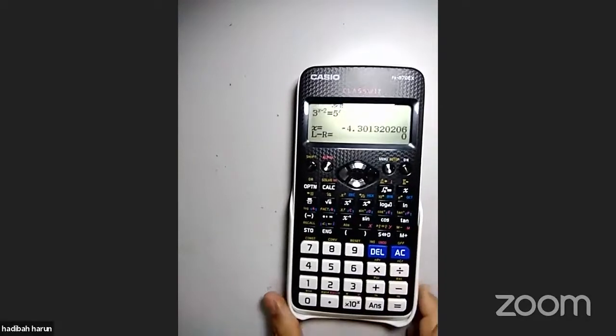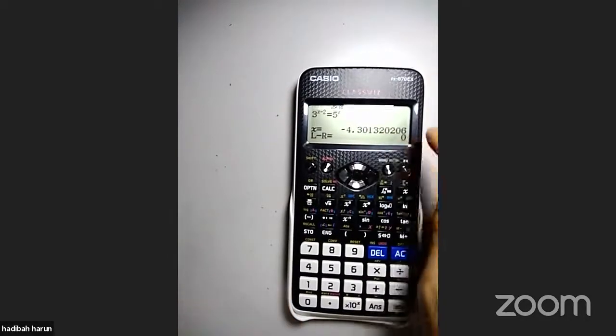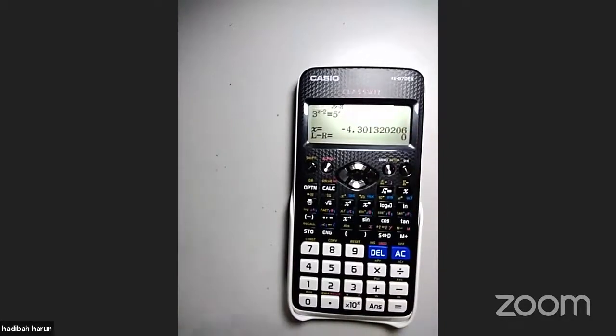So the answer is the same. It has a slight difference. Just now we got negative 4.3001, but by using the calculator, we get negative 4.3013, which is okay. We just want to check. Tak lari daripada jawapan sebenarnya. I hope you enjoy using your calculator. That is type 3.